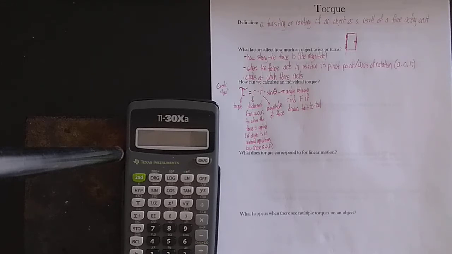If you were drawing an actual picture of what's going on, you might have to move one or the other, but draw them as if they're originating from the same point, and you will see what that angle should be. Okay, the angle between R and F if drawn tail to tail. It's very similar to the work equation, work equals force times displacement times cosine of theta, where theta was not necessarily the angle of a ramp or whatever else was given in the problem. It's the angle between F and d.